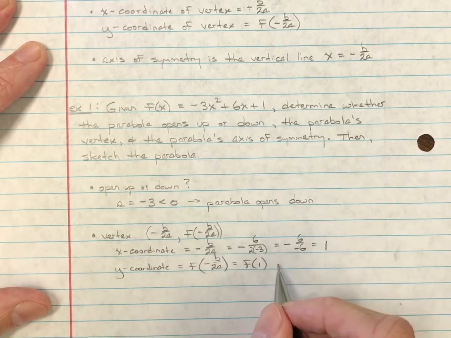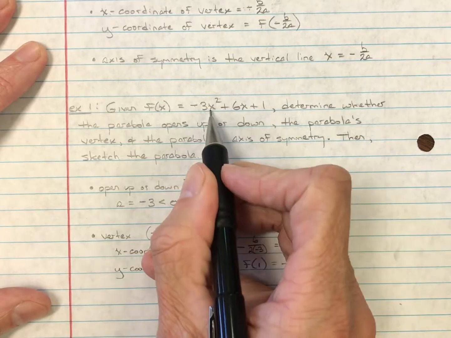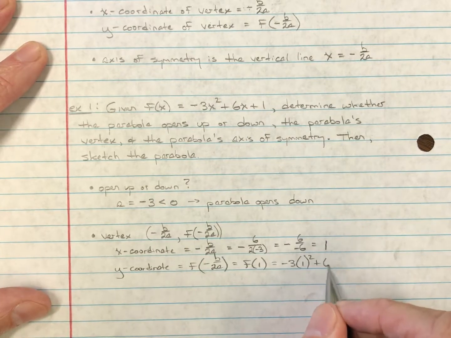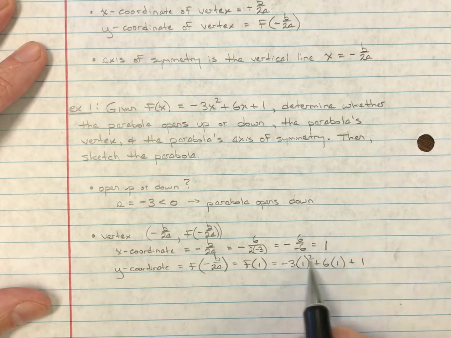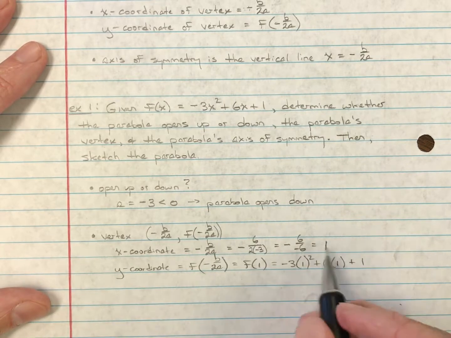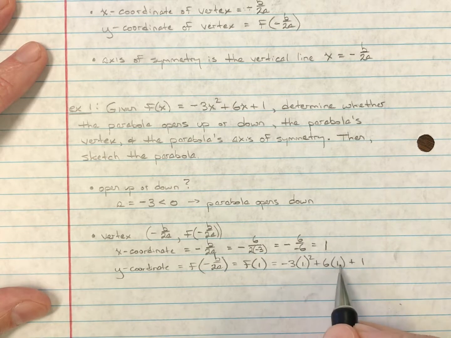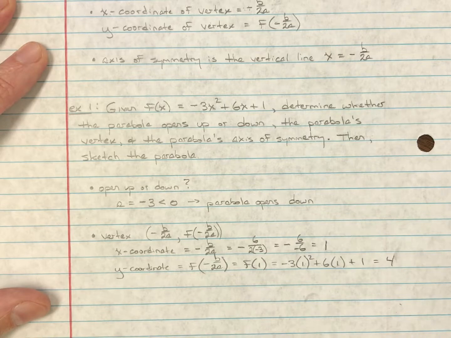Let's put 1 in here, which equals negative 3 times 1 squared, plus 6 times 1 plus 1. So I put 1 into the function, and I'll get out the value at 1, which will give me the y-coordinate of the vertex. 1 squared is 1 times negative 3 plus 6 is positive 3 plus 1 is 4. Hope I've got that correct.